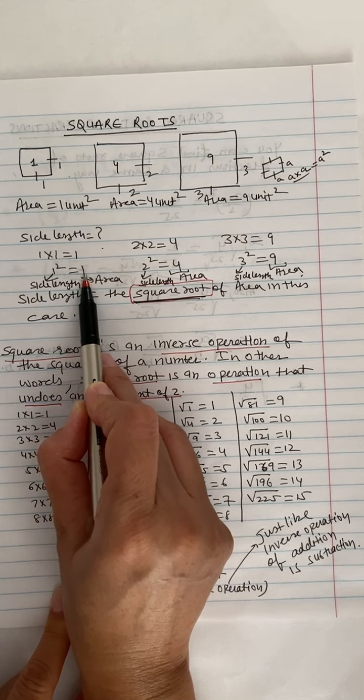Now we know that 5 times 5 is equal to 25. But we also know negative 5 times negative 5 is also 25. So same answer here. So does this mean the square root of 25 can be 5 or negative 5? Similarly, 3 times 3 is 9 and negative 3 times negative 3 is 9. Again, does that mean the square root of 9 will be 3 or negative 3?